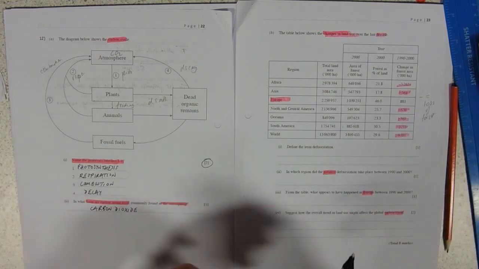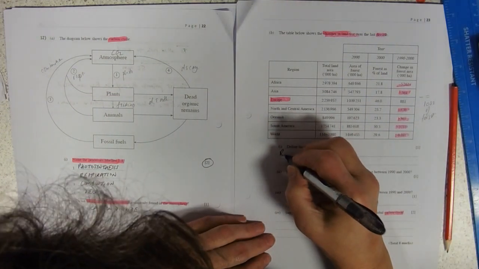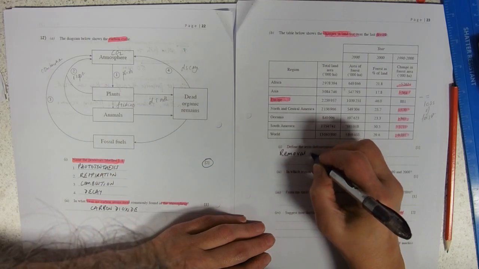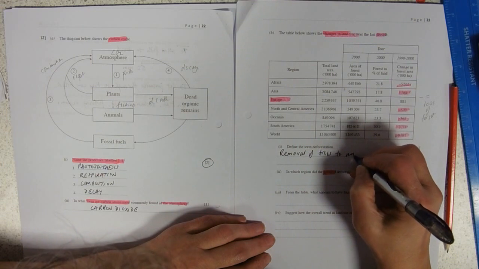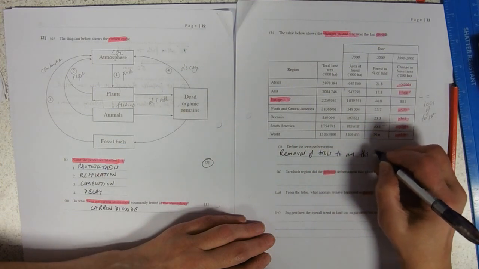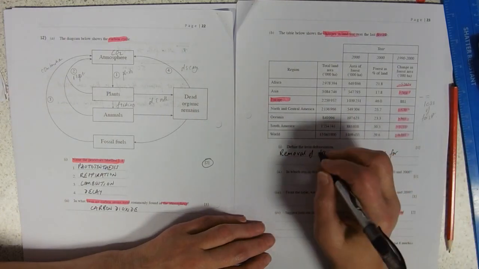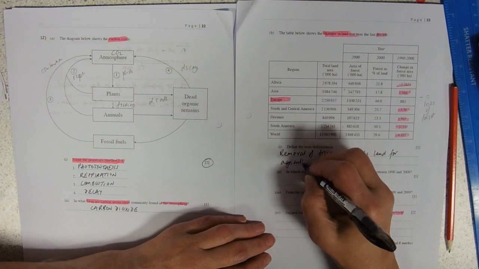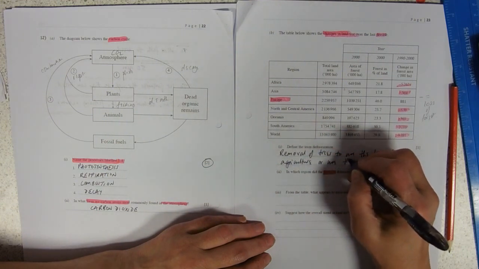So this is removal of trees, to use the land for agriculture. Or to use the timber.